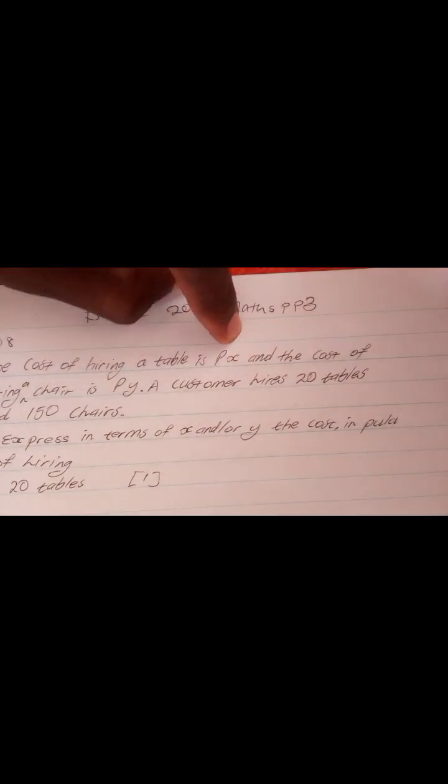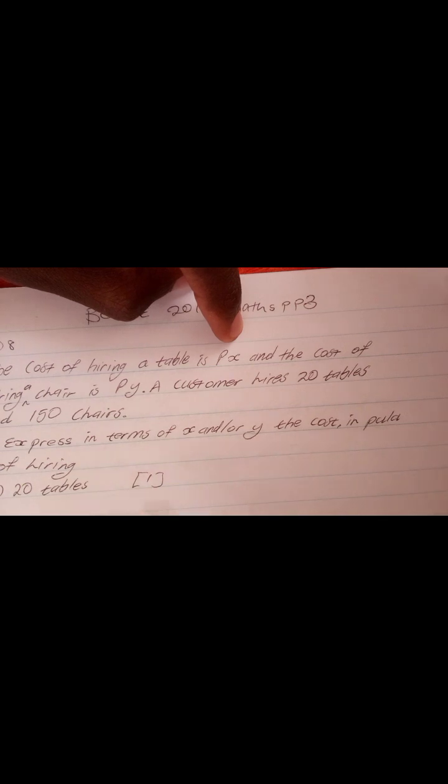So if one table costs x Pula and you have 20 tables, what is going to be the cost? You would have the number of tables multiplied by the unit cost, which is x, right? As we move on to the next one, it says the cost for hiring 150 chairs. You still do the same thing. It's the number of chairs multiplied by the unit price.